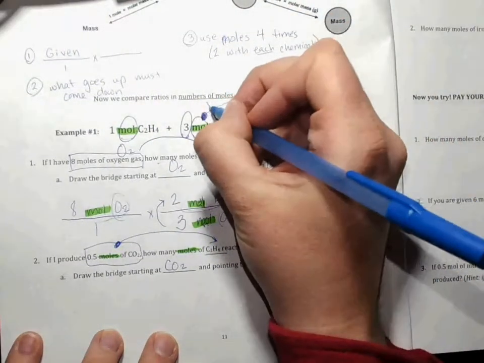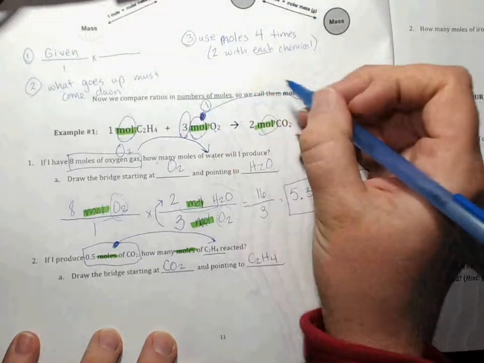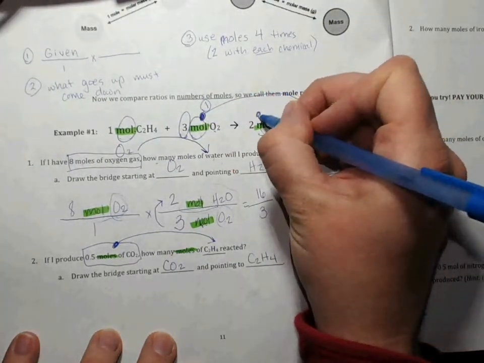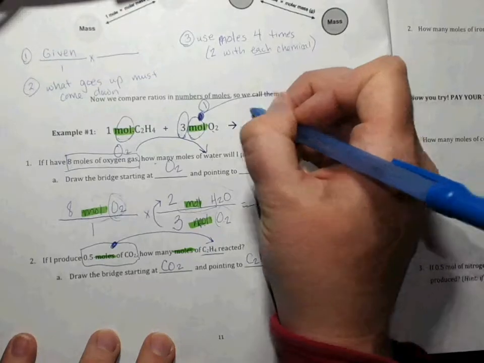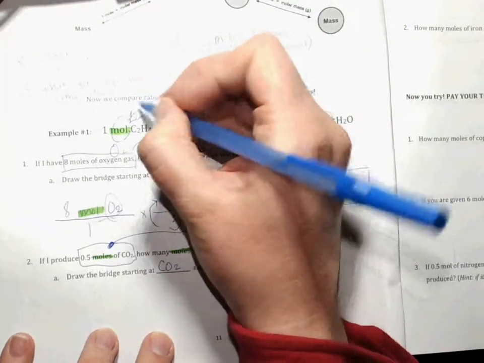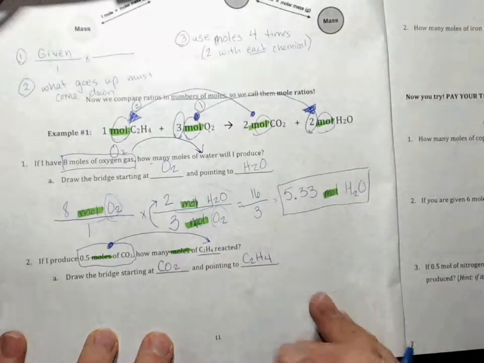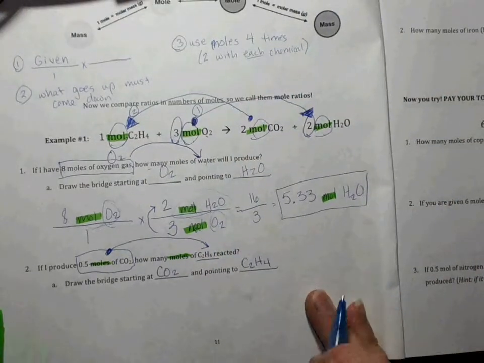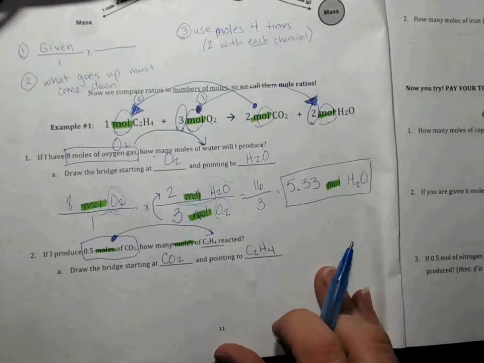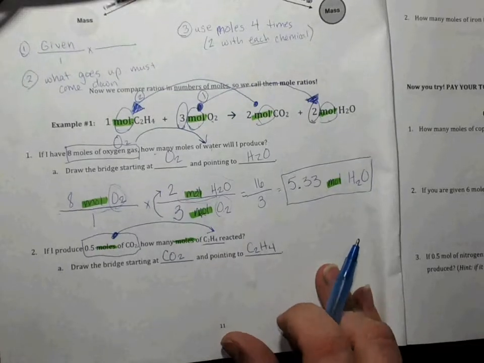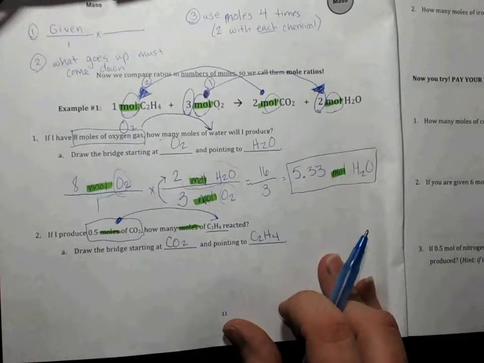I'm going to come back up here in the reaction. This one was for part 1, problem number 1. For problem number 2, I start at CO2 and I end at C2H4. So this is my bridge for problem 2, starting at CO2 and ending at C2H4. The bridge is important because it's going to help us remember what number of moles to use.